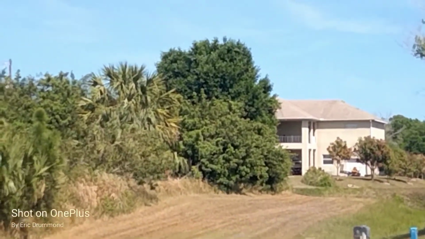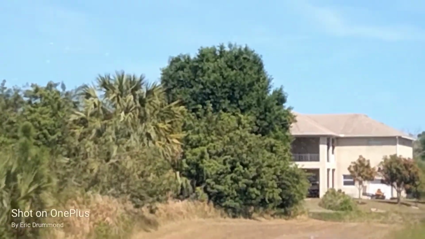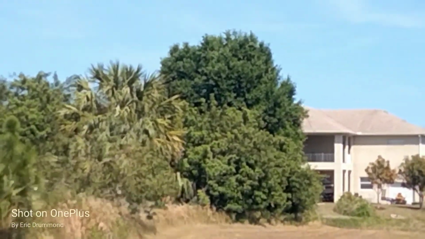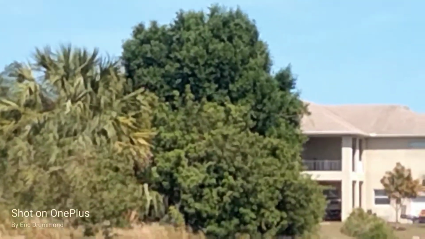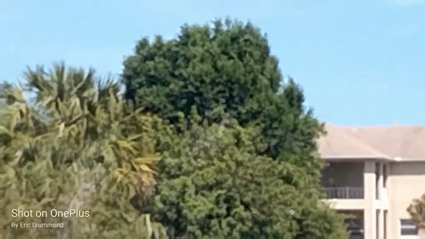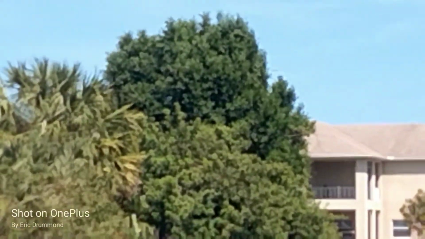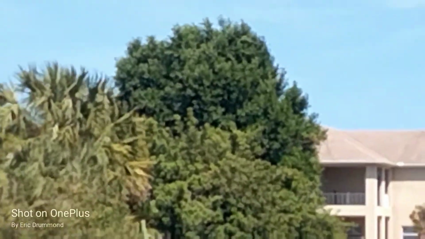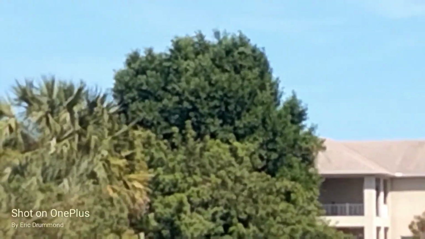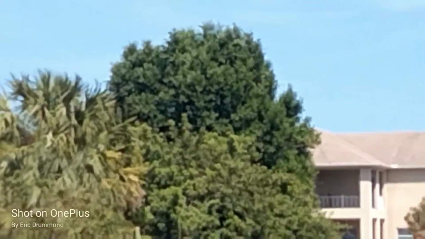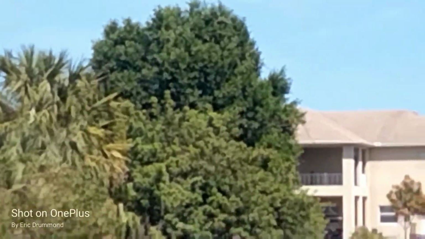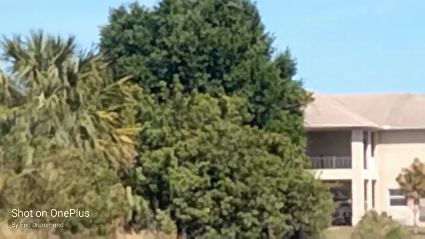So we can keep zooming in by 0.1, or we can press and hold to zoom in quicker, all the way up to 6 times digital zoom. So this is maximum zoom here. Okay? Good stuff indeed. Check out the colors, check out the detail, check out the stabilization.